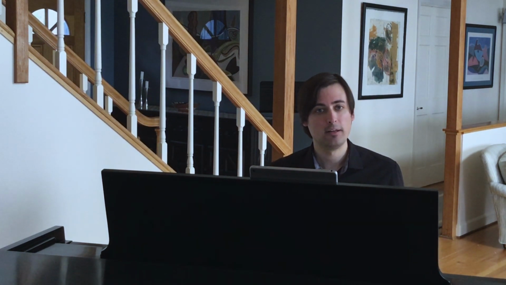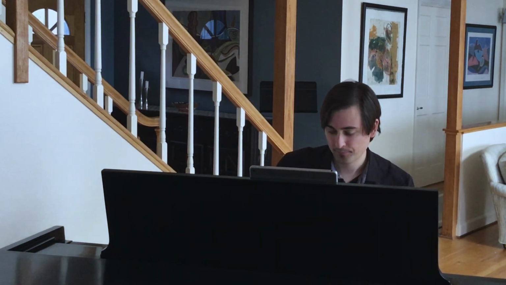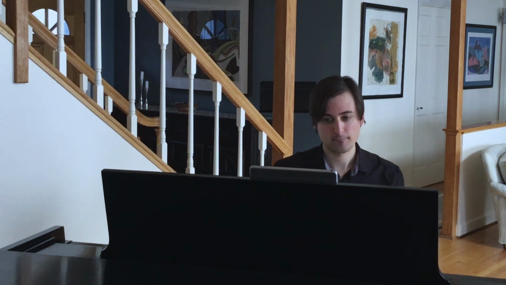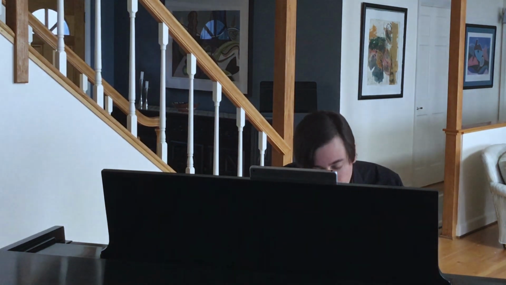And the other main thing that you'll hear in the development is that Mozart is playing with or developing several of the themes that he introduced in the exposition. Do you remember this one? Okay. As I just said, you're going to hear that in the development. But in a different key.